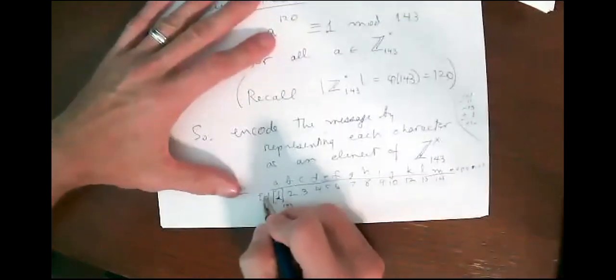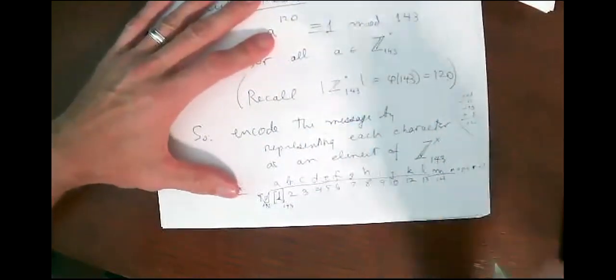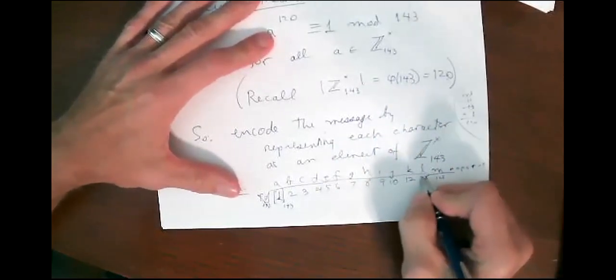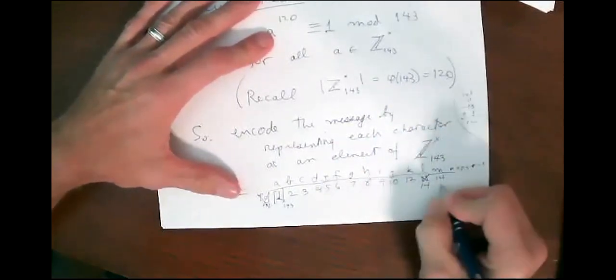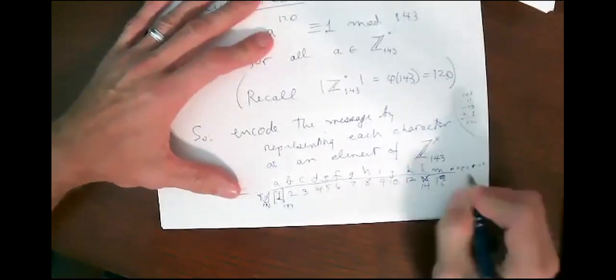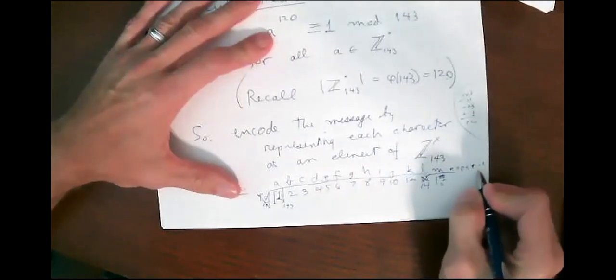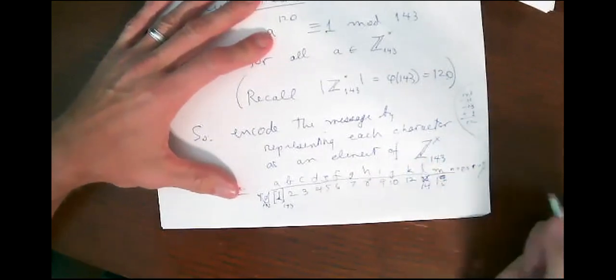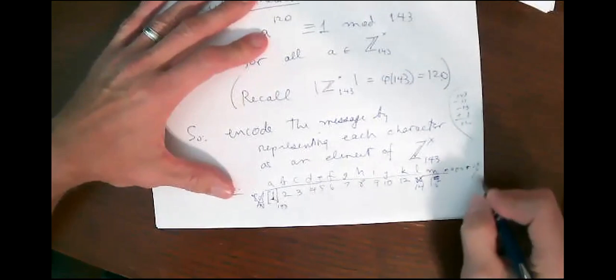So I can't use 0 anyway because I need invertible elements of Z mod 143. That's why I skipped the 11 and I need to skip the 13 as well. So 14 would be next, 15, 16, 17, 18, 19, 20, 21, and I can't use the 22 either because that's a multiple of 11. So the number T is going to have to be a 23.